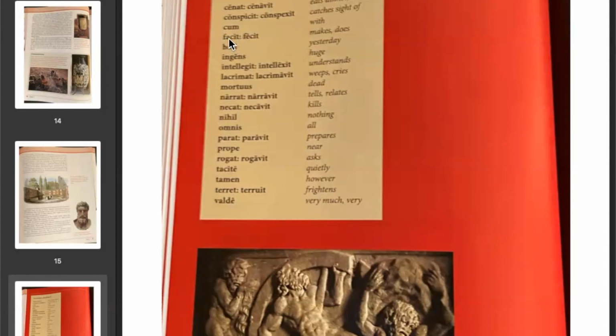I think that we've seen the root fac, F-A-C, and we've learned that root to mean makes or does, doing. This is, of course, the root for words like factory, facility, facilitate. We have seen, I think, many of these words in art studies, but this is the original form of the verb.